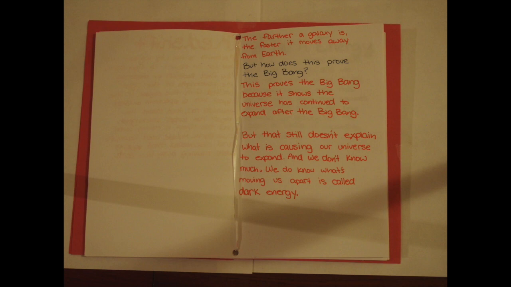But how does this prove the Big Bang? This proves the Big Bang because it shows the universe has continued to expand after the Big Bang. But that still doesn't explain what is causing our universe to expand. And we don't know much.